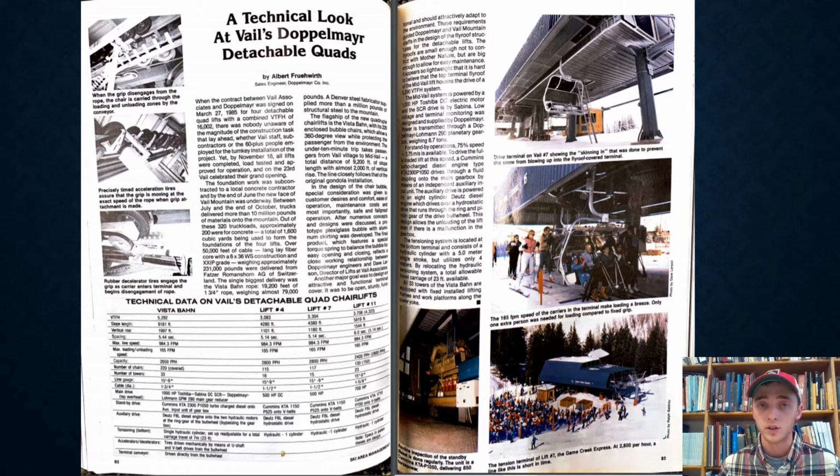Chair 4, Chair 7, Chair 11, and the flagship Vistabahn Chair 16. These lifts had numerous innovations, such as open-air terminals where people did not have to load or unload in large enclosed buildings, and the quad bubble carriers on the Vistabahn. These lifts also helped kickstart the detachable lift building boom seen in the late 80s.